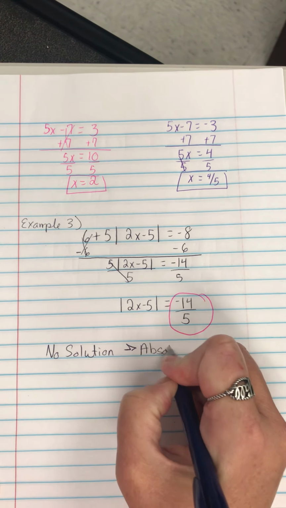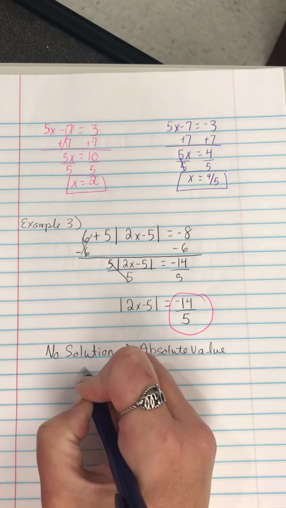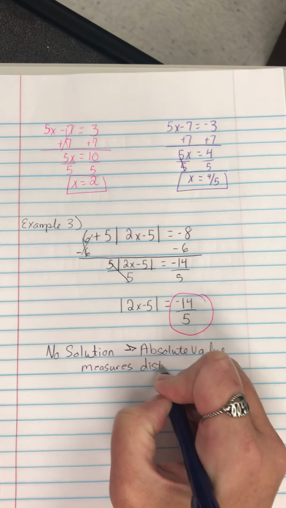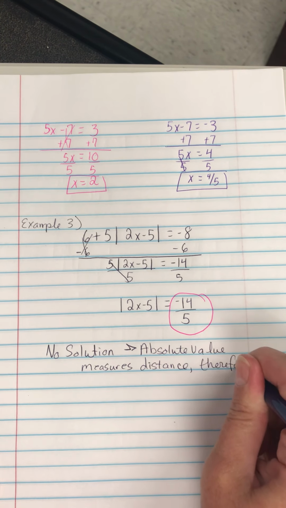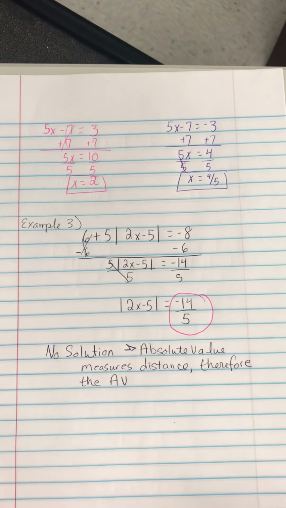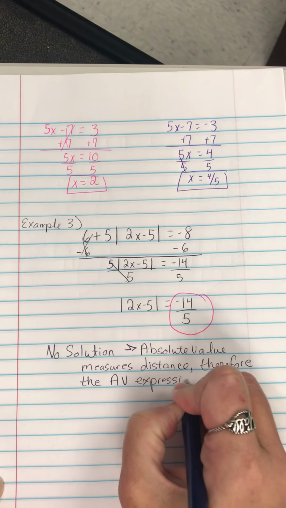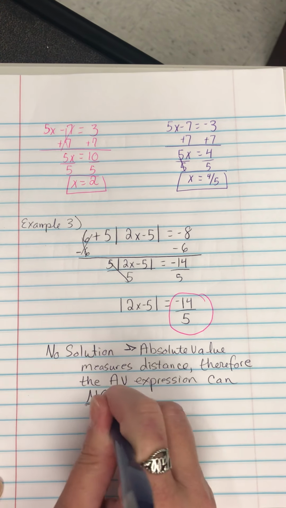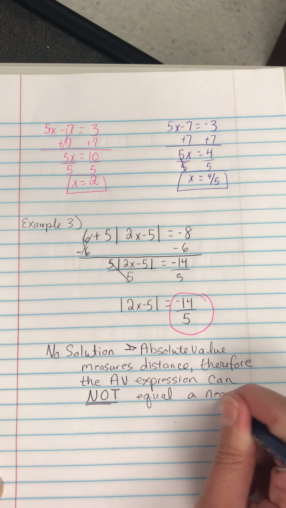Absolute value measures distance. Therefore, the AV, or absolute value expression, cannot equal a negative number.